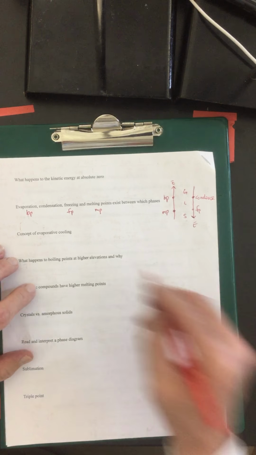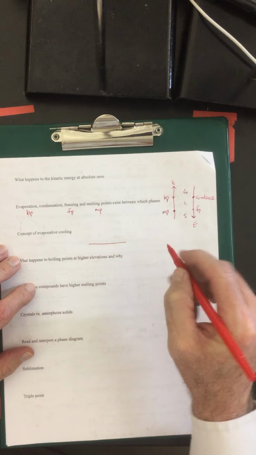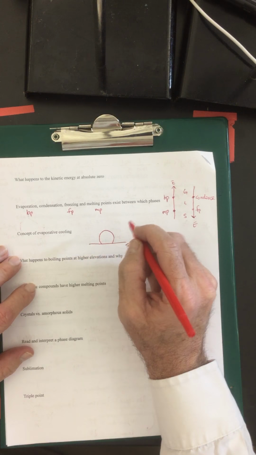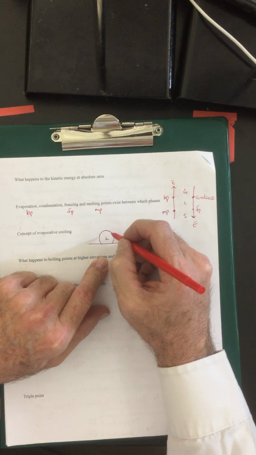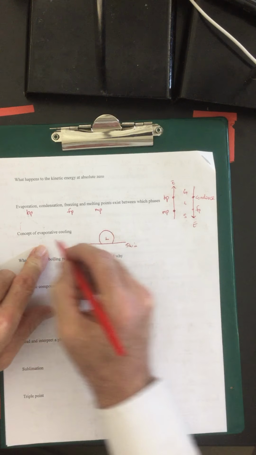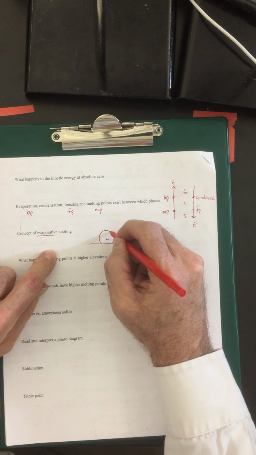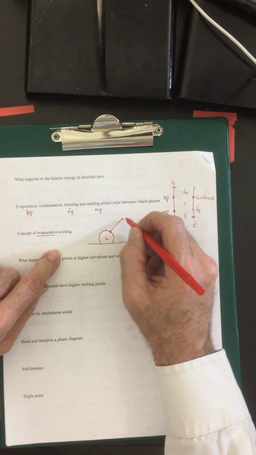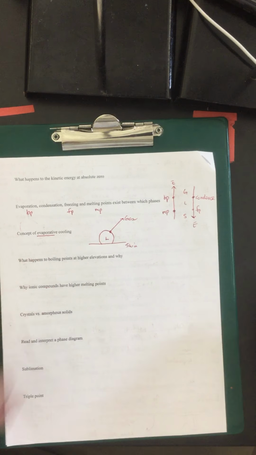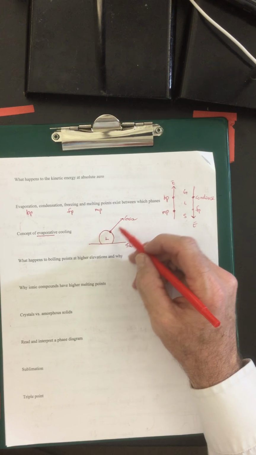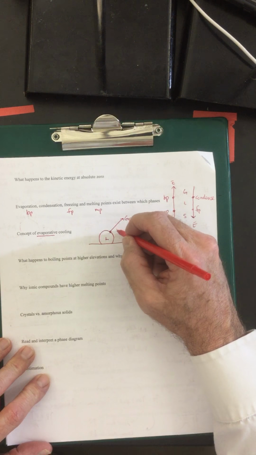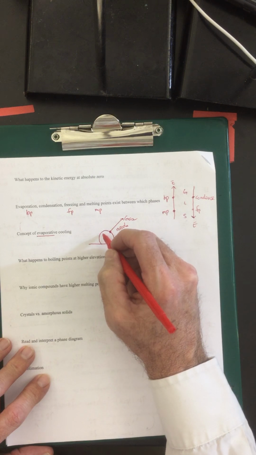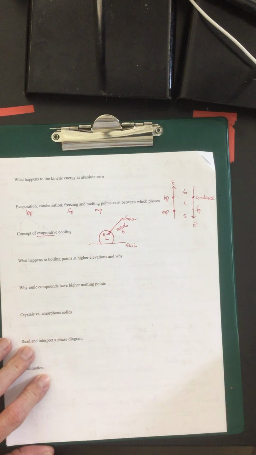Concept of evaporative cooling. This is like your sweat. Here's your skin. And here's a globule of sweat. Now this is in the liquid form. What happens is this is going to evaporate. So we have evaporative cooling. So the liquid is going to evaporate. So this particle on the surface is going to become a gas. But going from a liquid to gas requires energy. Like a pot of water, you need to add energy to get it to boil. So it needs energy to do so. So the energy is actually pulled from the liquid and is going to cool that liquid.